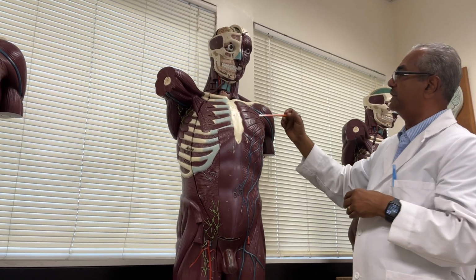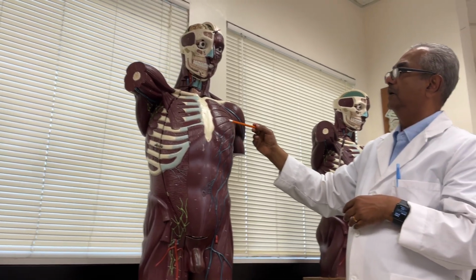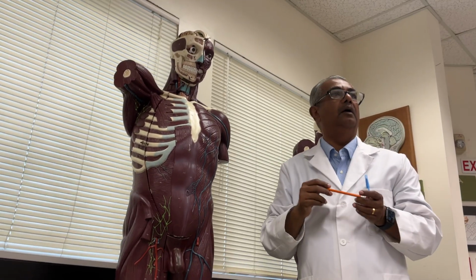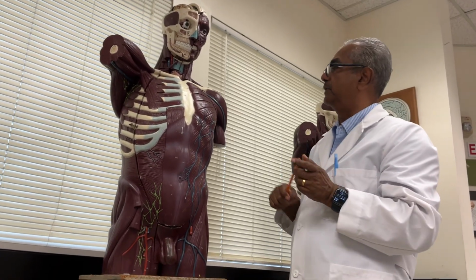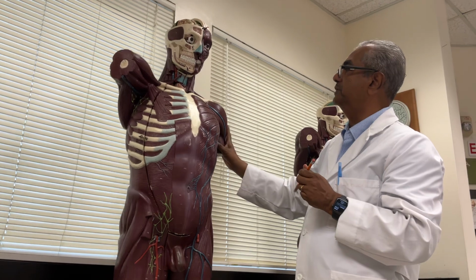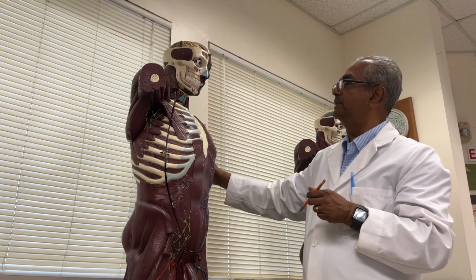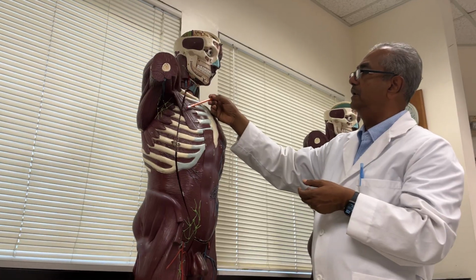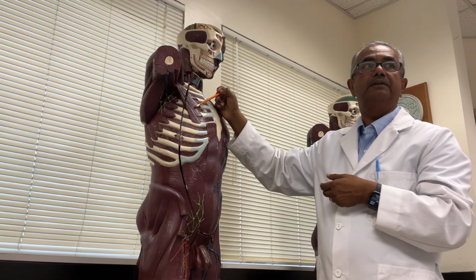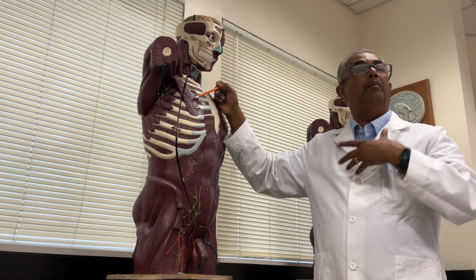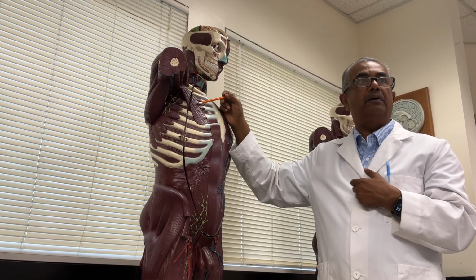As you go down into the chest, you see the big muscle, which is the pectoralis major, the pec major. That's the pec major. And on this side, the pec major has been removed. So you can see a muscle underneath, that is the pec minor, pectoralis minor. Okay.